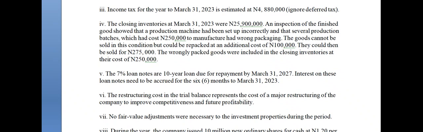An inspection of the finished goods showed that a production machine had been set up incorrectly and that several production batches, which had a cost of 250,000 to manufacture, had the wrong packaging. The goods cannot be sold in this condition, but could be repacked at an additional cost of 100,000. They could then be sold for 275,000. The wrongly packed goods were included in the closing inventories at their cost of 250,000.